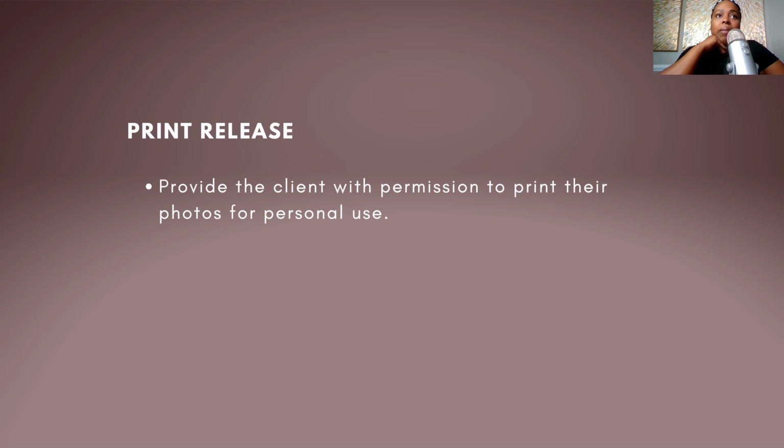I do think that nowadays most people are not printing as often, but you still want to put that in there because a lot of people may still want to print their photos. So it's important to put that in there so that they can have the permission to print. Now, some people do not allow a print release and want all prints to go through them. That's fine too. It needs to be in the contract so it's clear to the client.